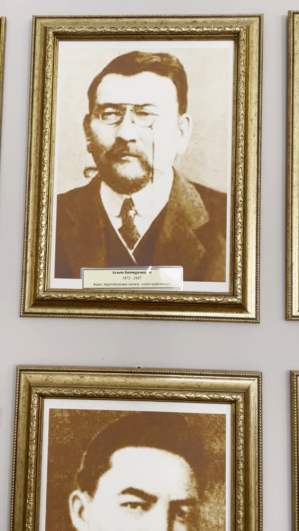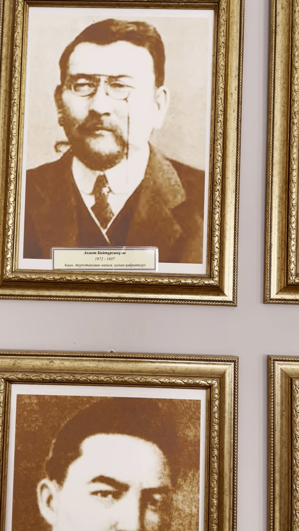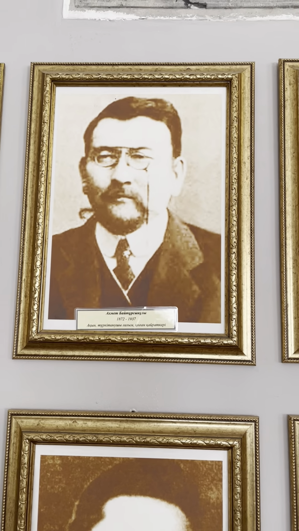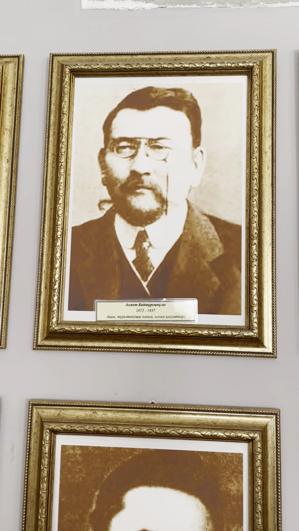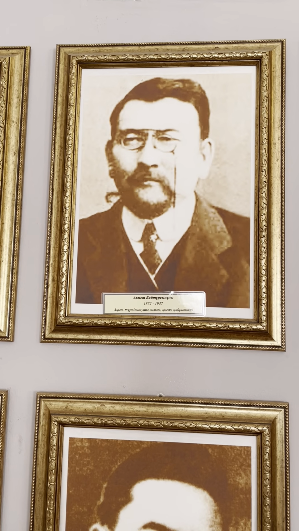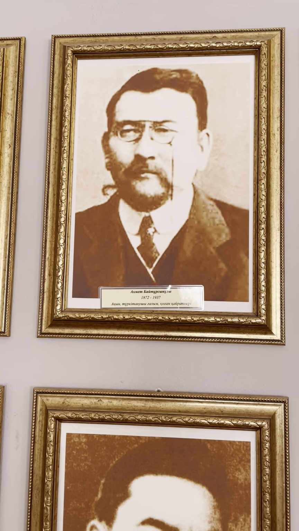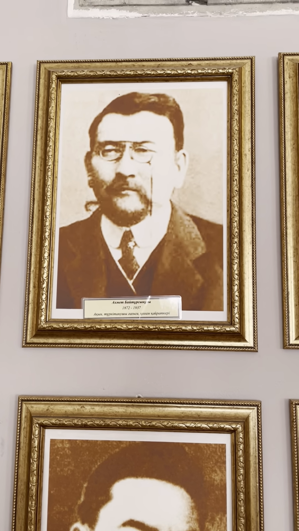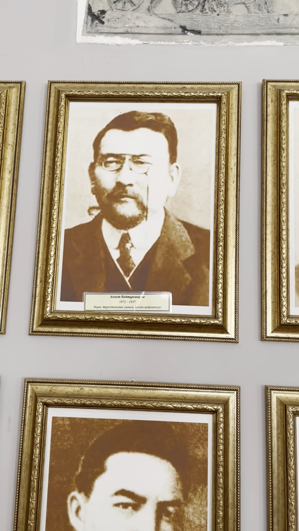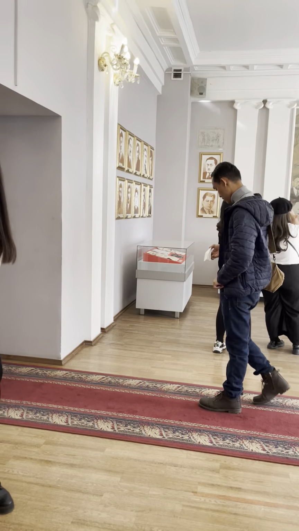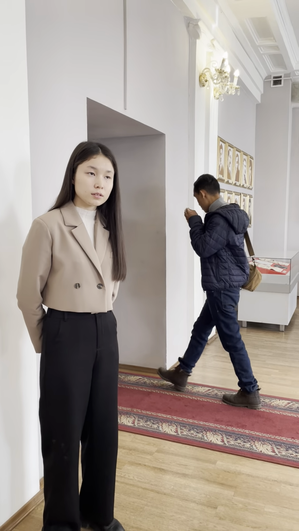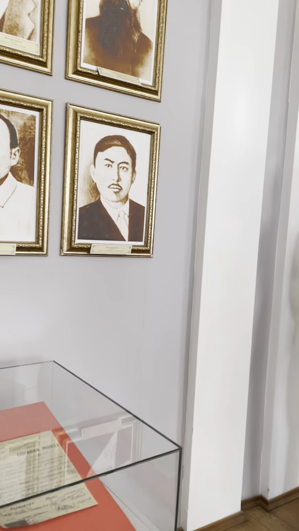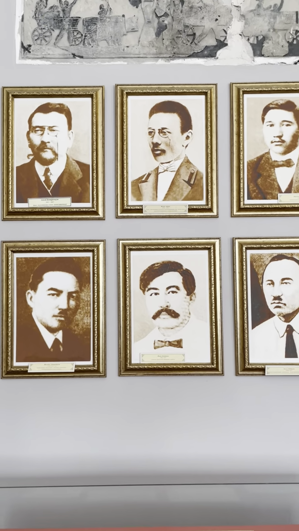Akhmet Baitursynov, was he also imprisoned here? Yes, he was here with the investigators, but he was buried in another place. Oh yeah, because I saw the picture in Astana. After Abraham Ansari, the first who made the alphabet, Akhmet Baitursynov was the person who completed the alphabet.